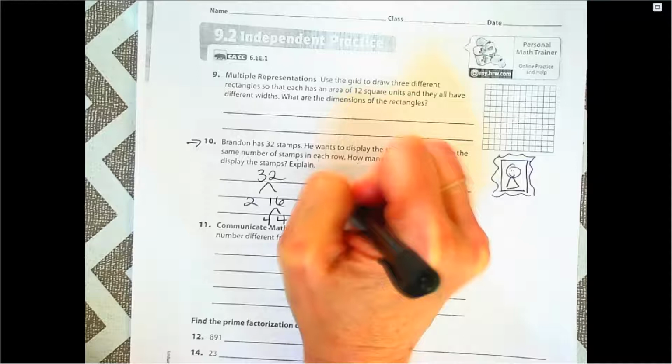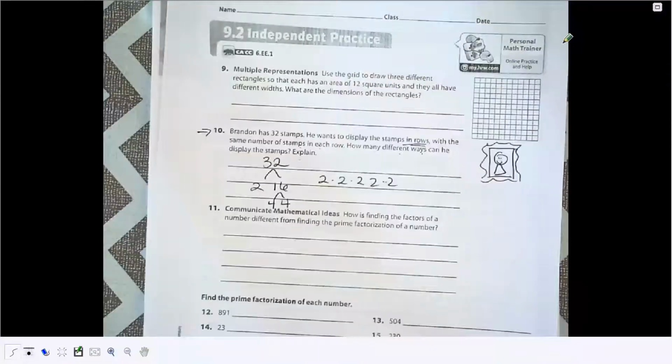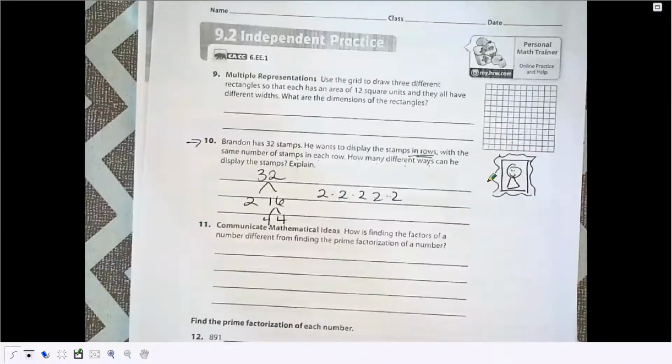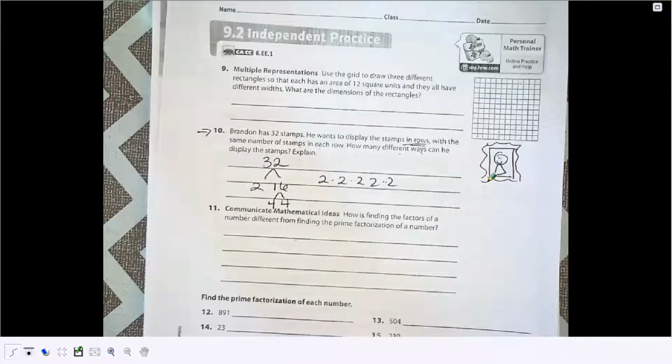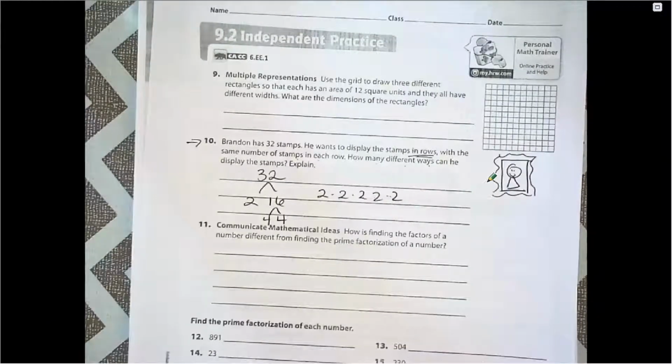Okay, so Lily has a question. I'm gonna go to the chat real fast. Well, you try to either draw or mathematically figure out the best way to do that. Hi, Parker. Okay, so Lily, what's your question?